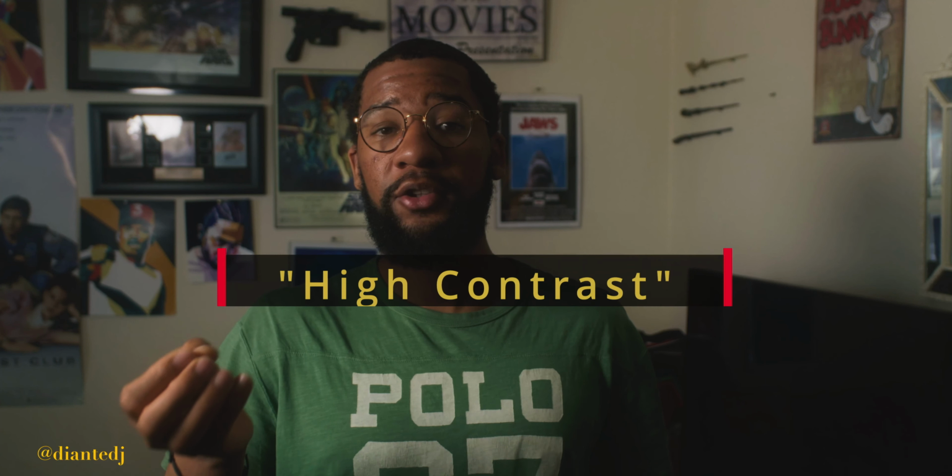Now naturally, the most eye-catching version of contrast is high contrast. A high contrast image has really bright brights and really dark darks. And again, you can do it with both color and black and white. High contrast images are great for making your subject or whatever your focal point is stand out. It gives you very direct separation between the dark and the light.